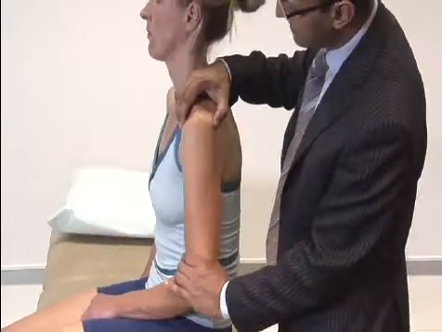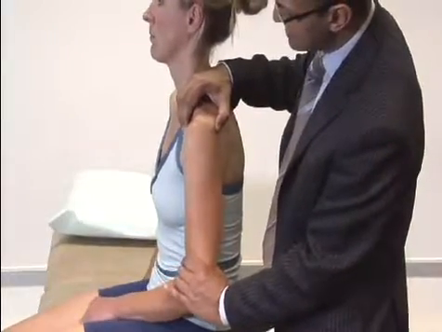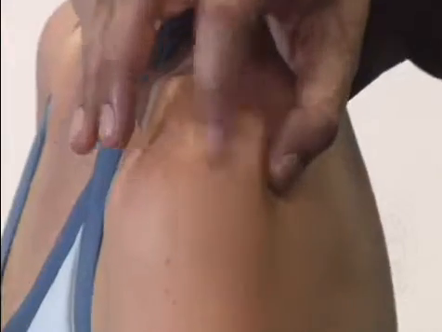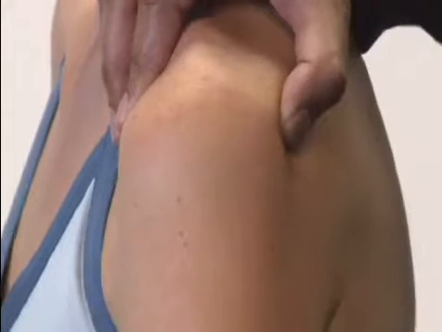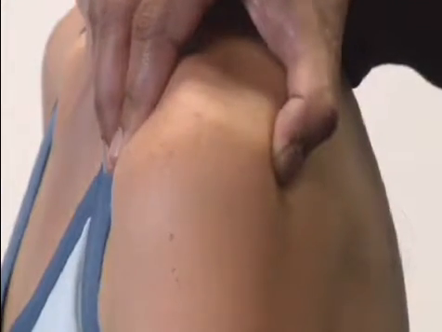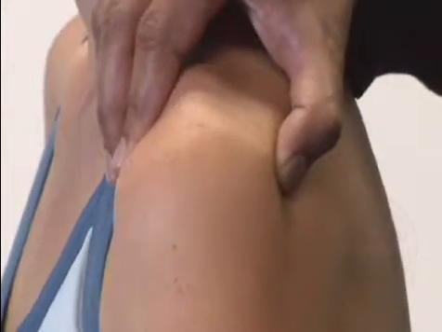And as we pull down, you can see that she's just opening up here. You can see the edge of the acromion there, and this is the area you're focusing on. You can see that quite nicely here. This is a normal sulcus sign here.